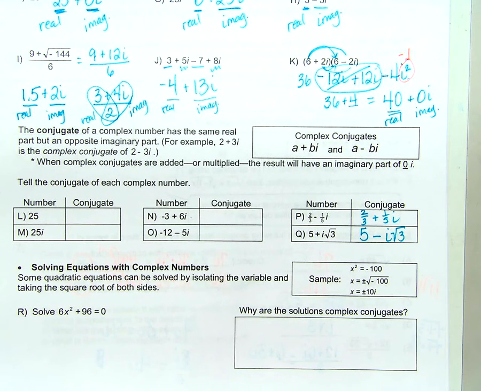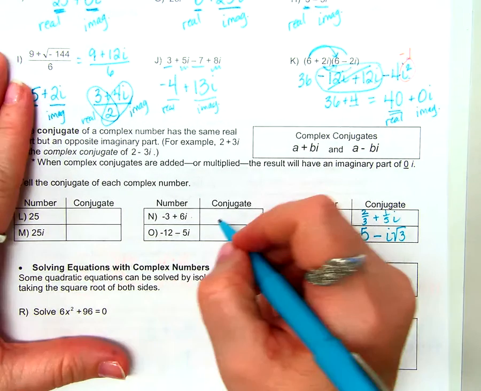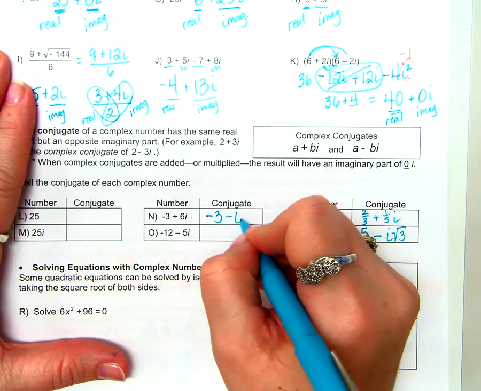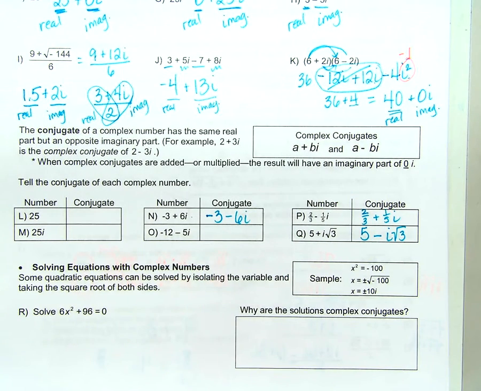Kirsten, which one do you want to do? I want to do letter N. Okay, go ahead and tell me what you think it is. Is it negative 3 minus 6i? Perfect. Negative 3 minus 6i.